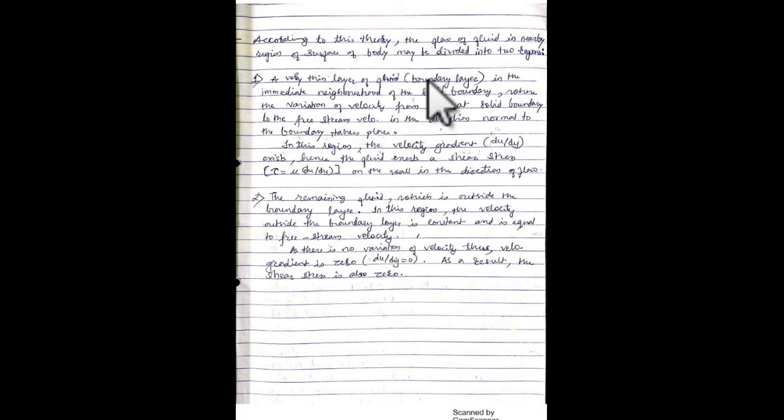It is a very thin layer of fluid which is neighbor to the solid body, having velocity from 0 up to the velocity towards the upper stream. Because of this, a layer is created that is called the boundary layer. So here again comes the picture of velocity gradient, that is du by dy, and shear stress tau.